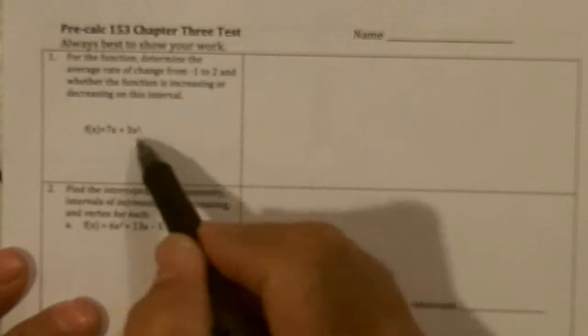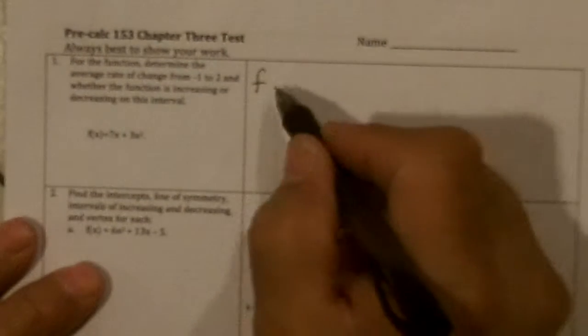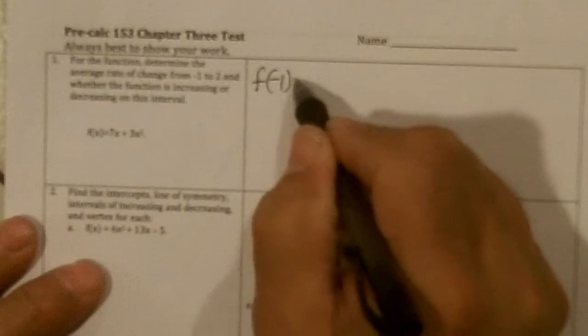All right, let's do chapter 3. Okay, so it says find the average rate of change, and we're going to do that by putting 1 into the equation to find it, because average rate of change is just the slope of a line from point to point. So I'm going to put in -1 and figure out what I get.